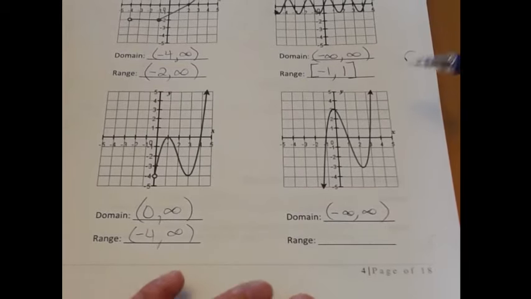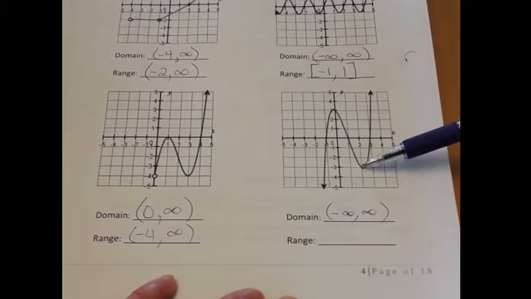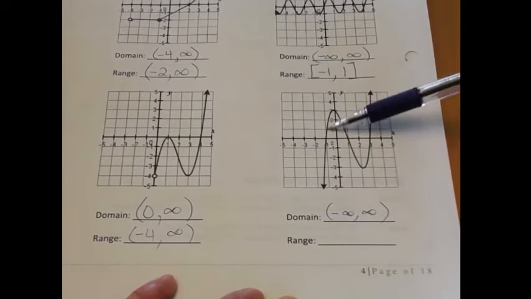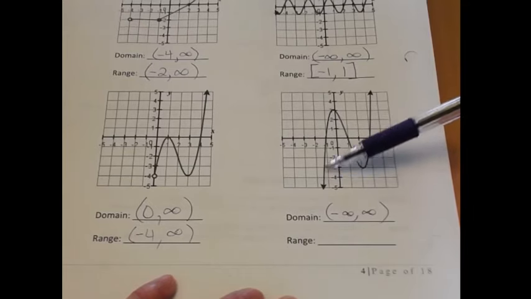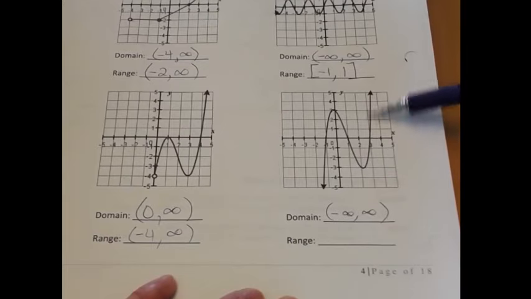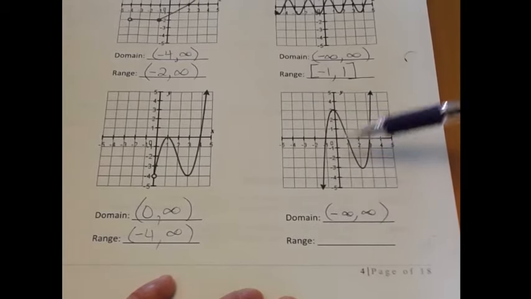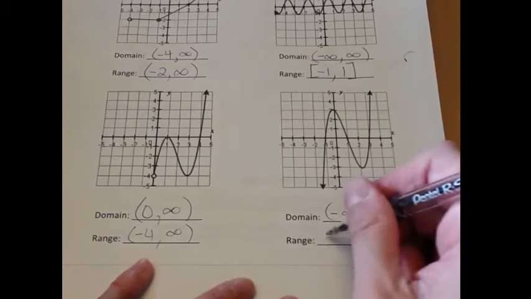Your range is how low, how high. So we're going to follow this graph, and notice we have a low point here, but if I continue to trace this, I see that these values here are lower than my value in this part of the graph. So if I continued, I notice I fall towards negative infinity.